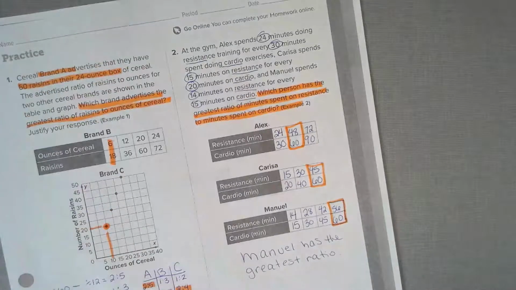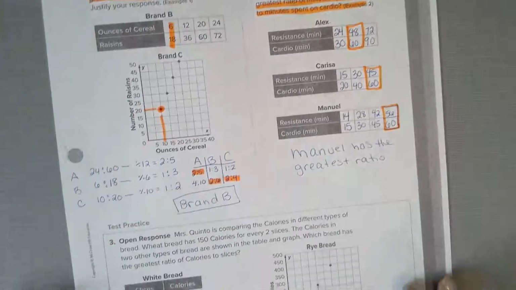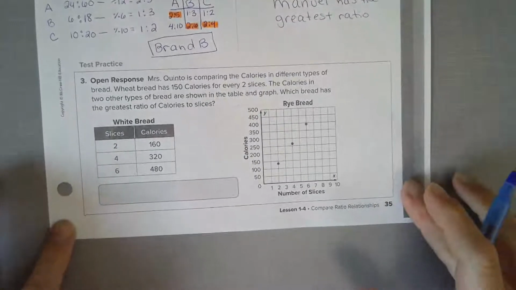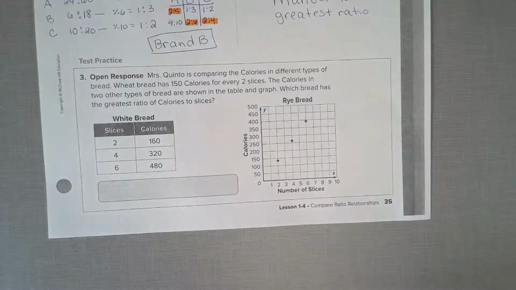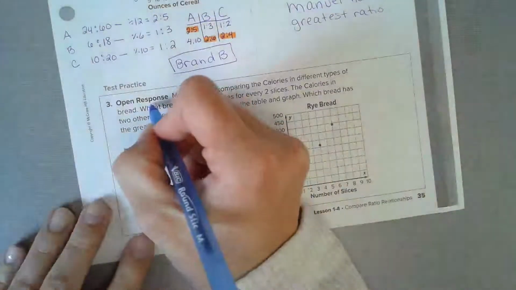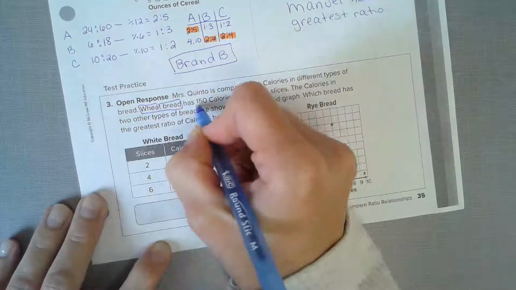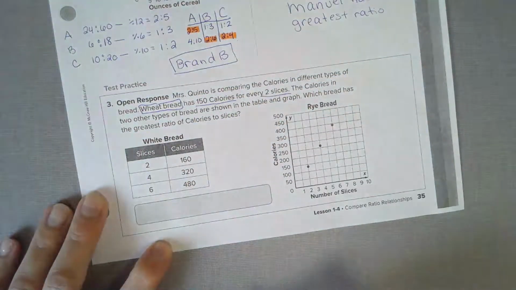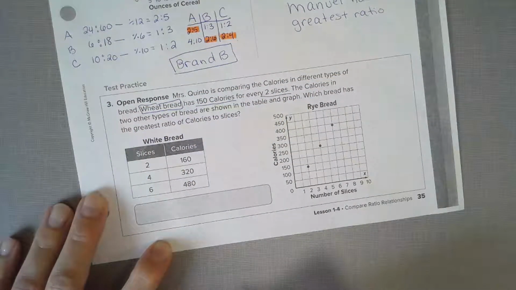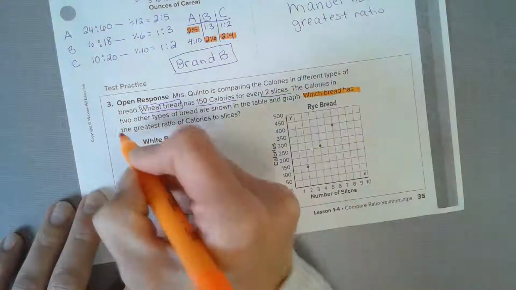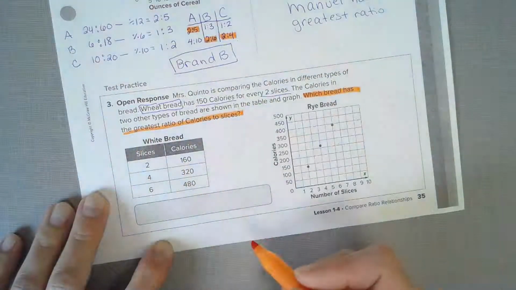Let's do number 3. Mrs. Quinto is comparing the calories in different types of bread. Wheat bread has 150 calories for every 2 slices. The calories in 2 other types of bread are shown in the table and in the graph. Which bread has the greatest ratio of calories to slices?